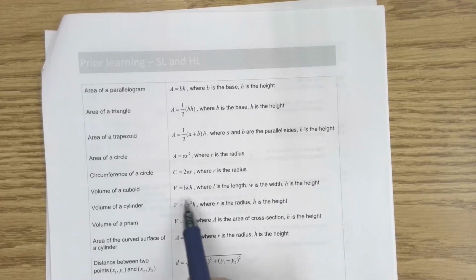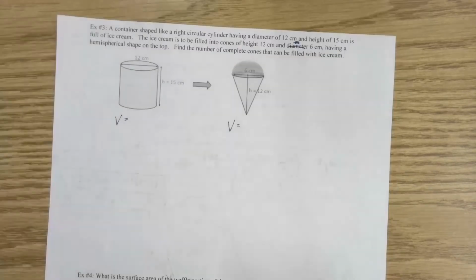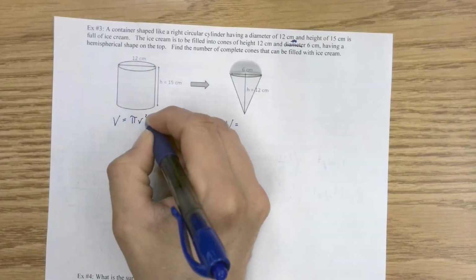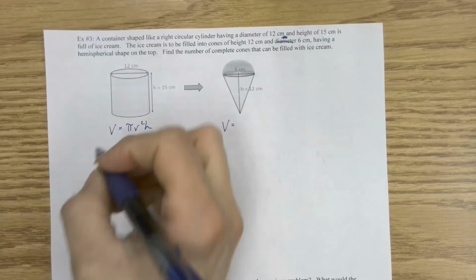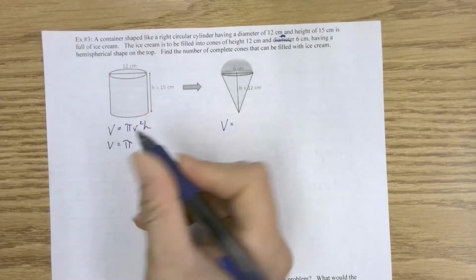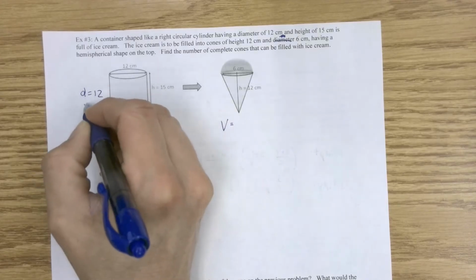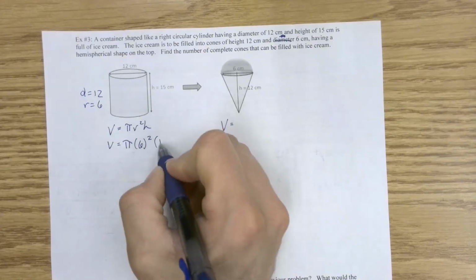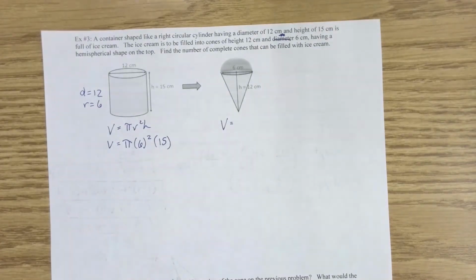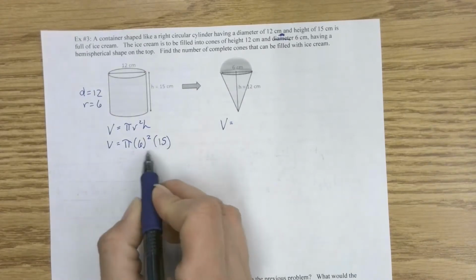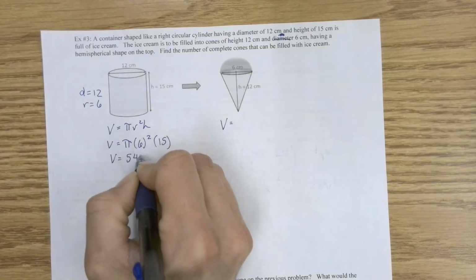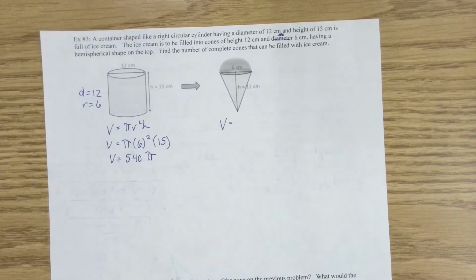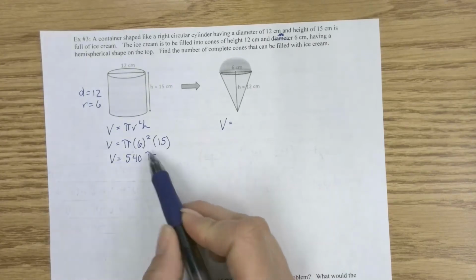Pi r squared is the area of your base, so it's the area of your base times h. So I'm going to go ahead and start by writing that formula. Volume equals pi r squared h. And let's drop in what we know. So we know our diameter is 12. Therefore, our radius is 6. So we have 6 squared, and then we have our height, which is 15. I'm going to leave my answers in exact form. So that gives me 540 pi. And you can approximate that if you want. I'm going to leave it in exact form for right now.